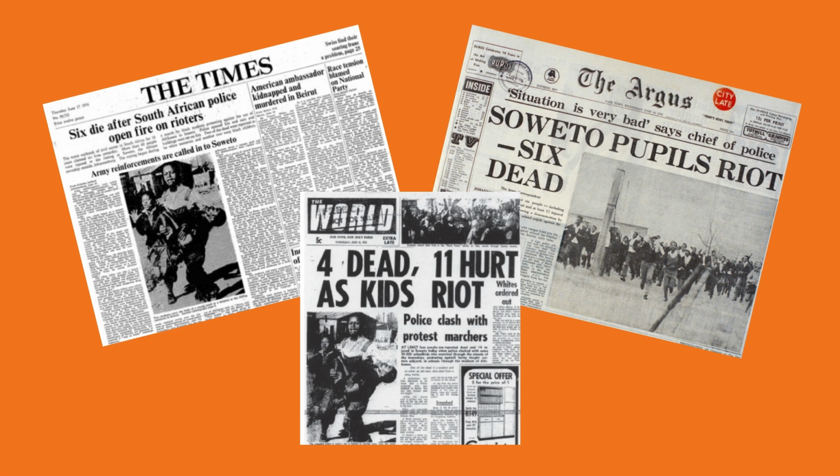Reports say that the official number of deaths that day was 23, but it was probably much higher as police wanted to cover up what had taken place. The events of the 16th of June triggered widespread violence throughout South Africa. In the days that followed, the wider community joined in protests about the inequalities in the country.